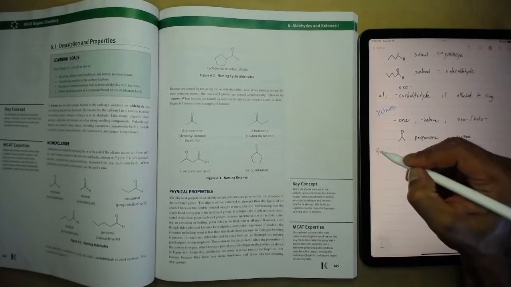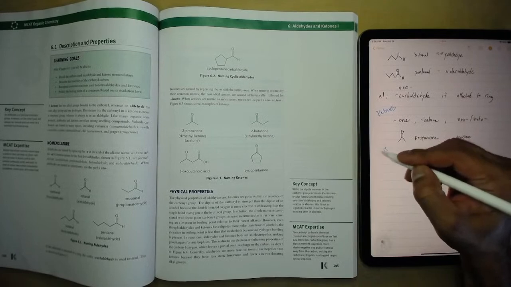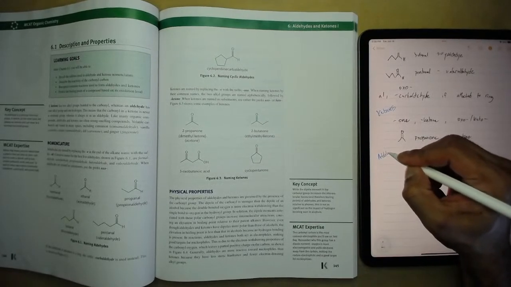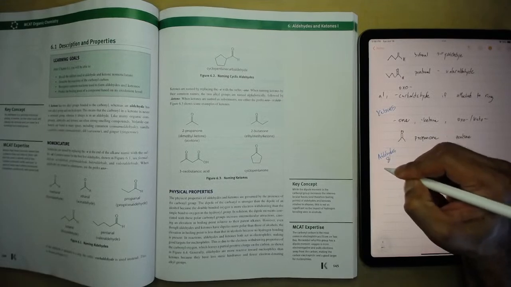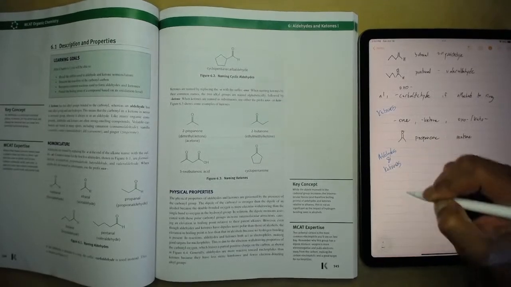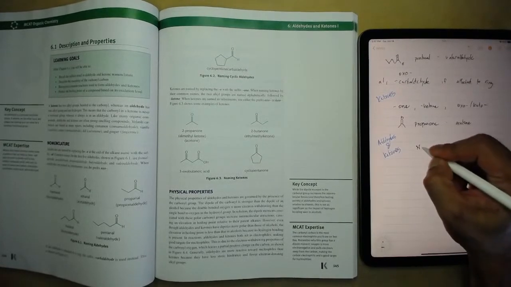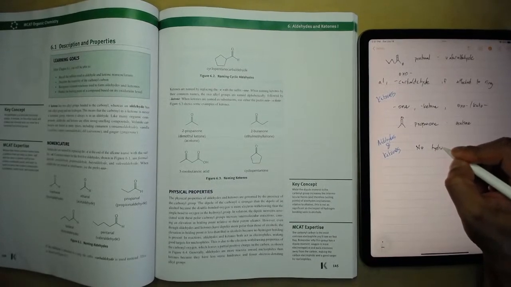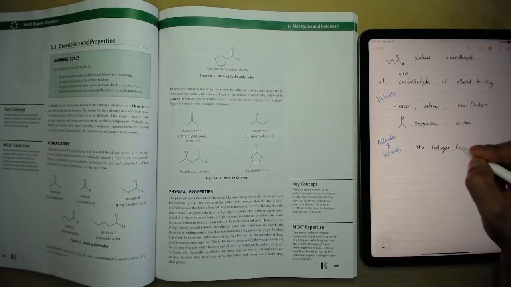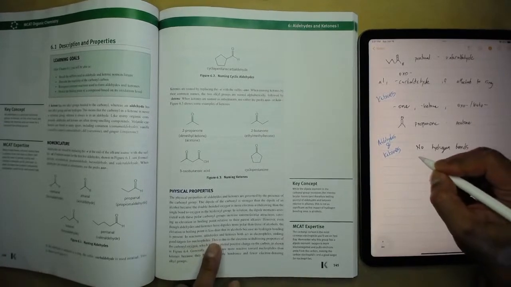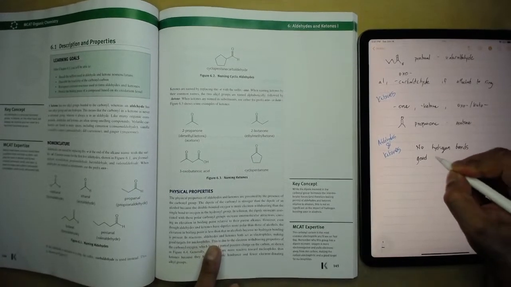This is for both aldehydes and ketones: they make no hydrogen bonds, and they make good electrophiles.